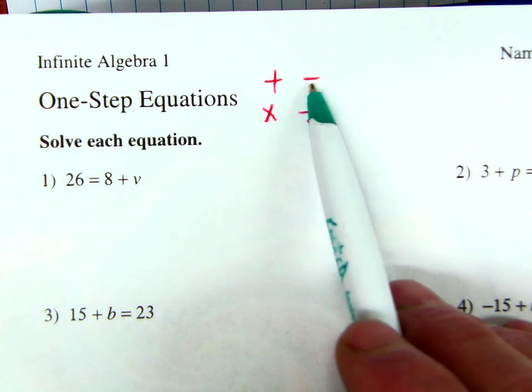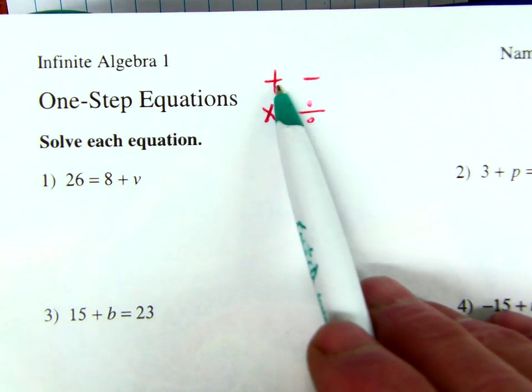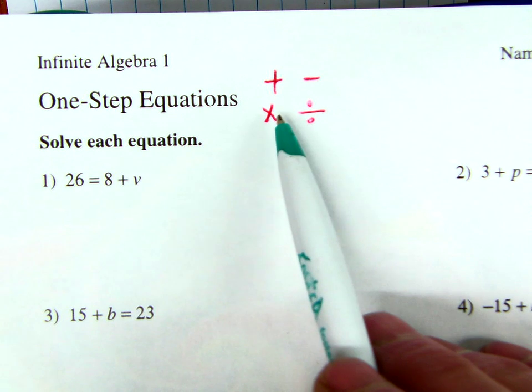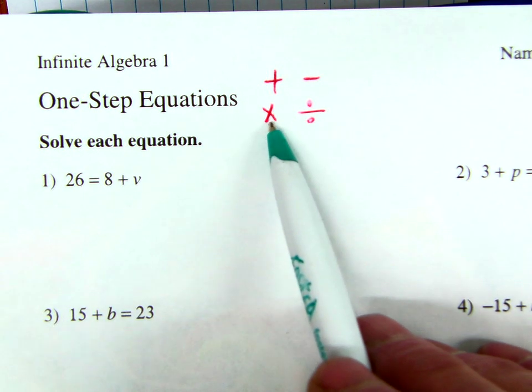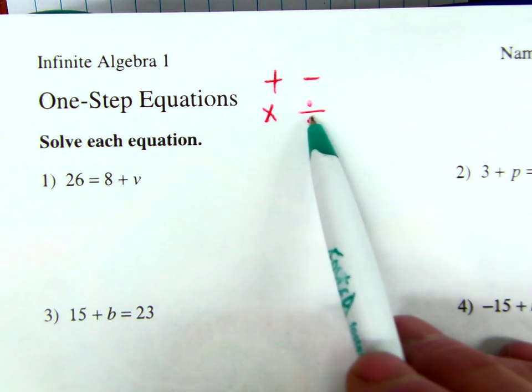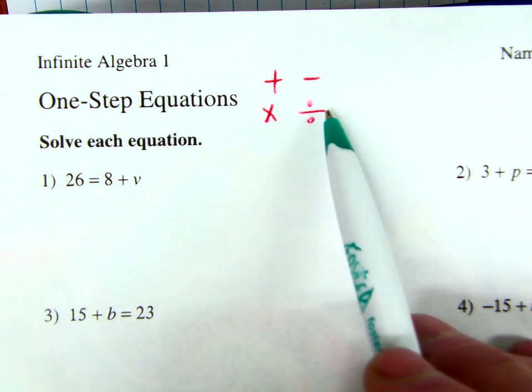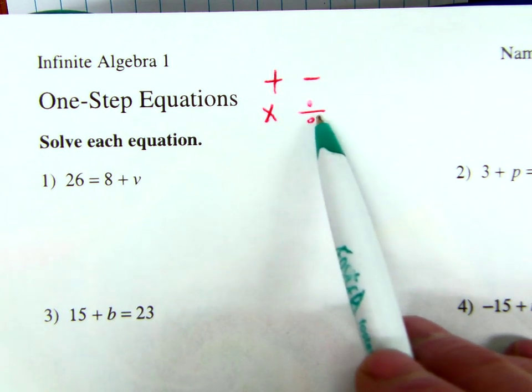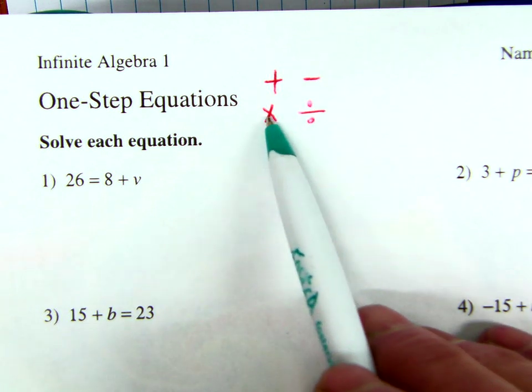If it's being subtracted, then we need to add it to both sides. Likewise, if it's being multiplied, then we need to divide by it on both sides. Or if it's being used to divide, then we need to multiply with it on both sides.